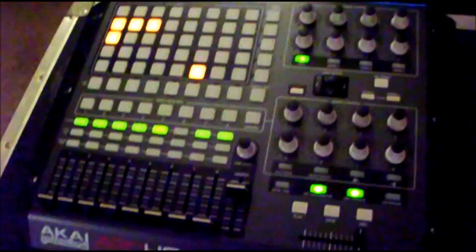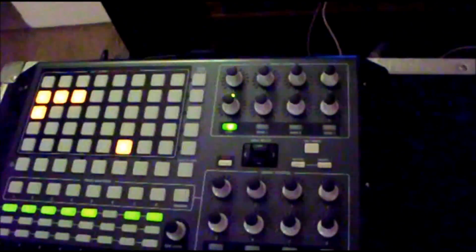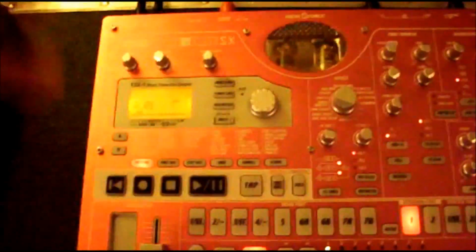So as you can see, what I got going on is I got Ableton Live 8. Yep, I still haven't purchased 9. And Ableton Live 8 is being controlled by my APC40, okay? And then the audio is going to my Steinberg interface, and then the output is going to the Korg ESX, and then the output is going to the house, okay?